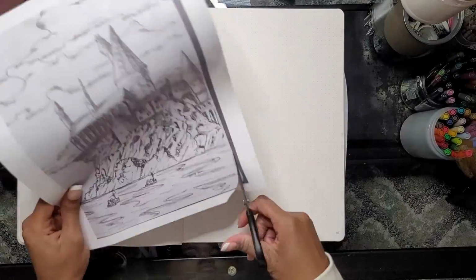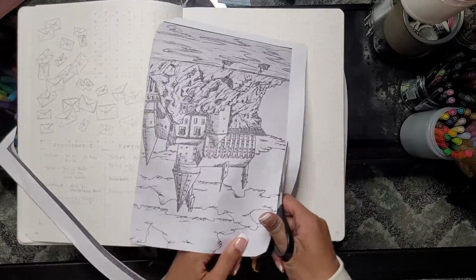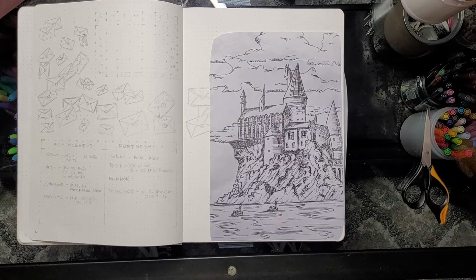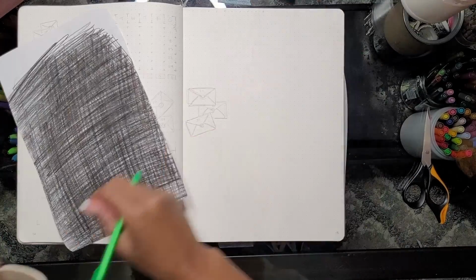So what you see me doing here is the trace and transfer method, because I cannot draw, but I can trace really well.